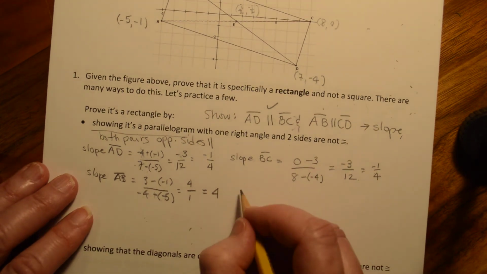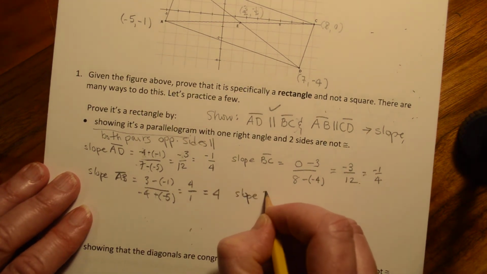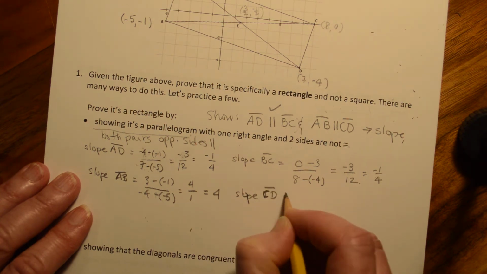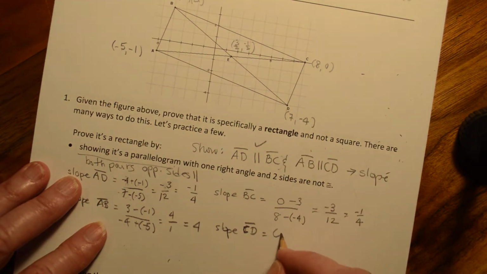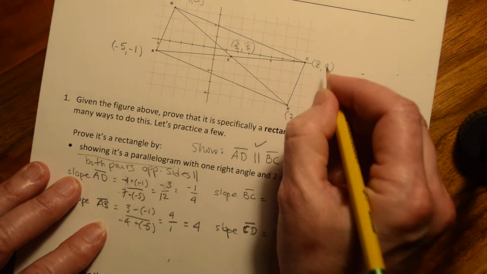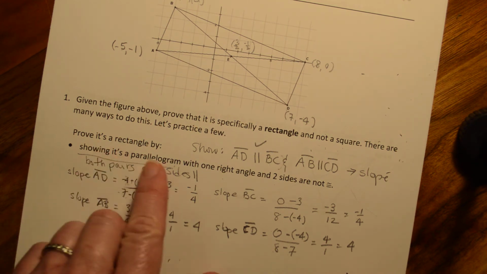So that's a slope of 4. All right, slope of CD. So we're going to do y, which is 0, minus y, which is negative 4, and then 8 minus 7. So 0 minus a negative 4 gives me 4, and 8 minus 7 is 1. So that's 4.